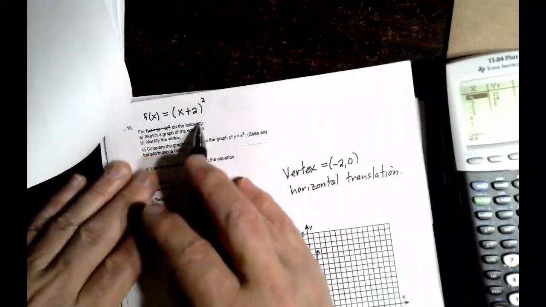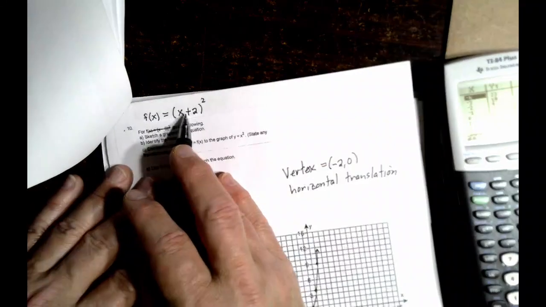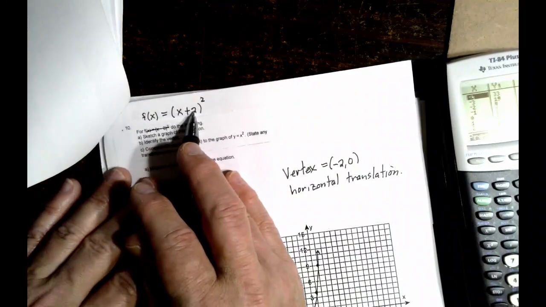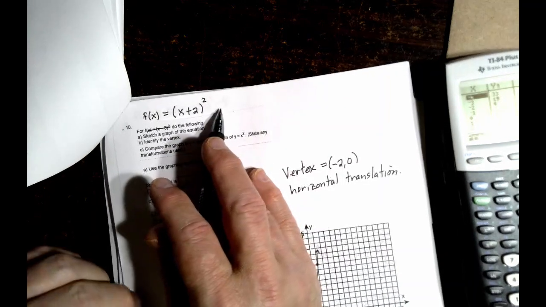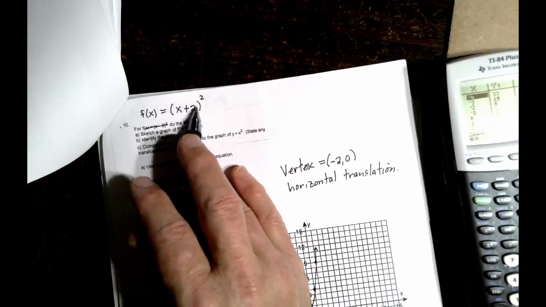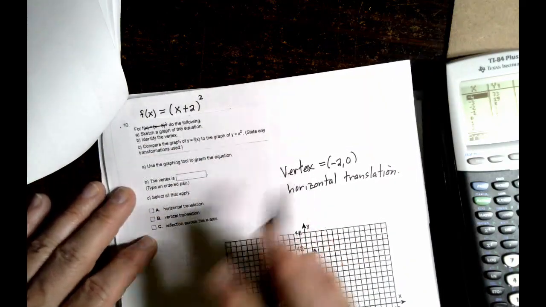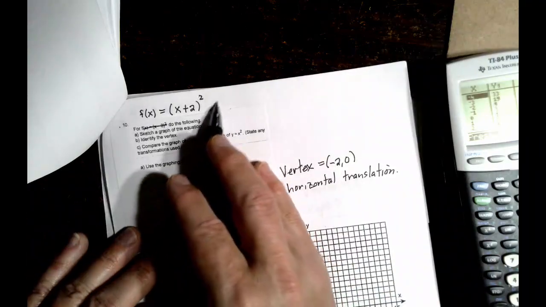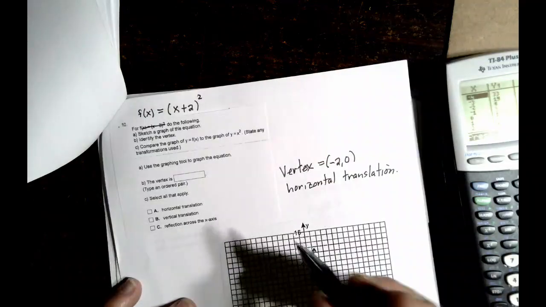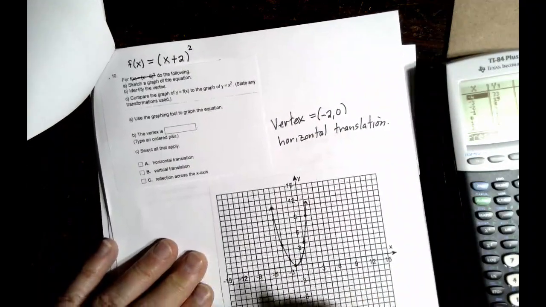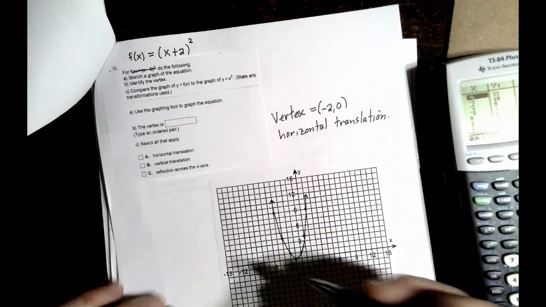Alright, and this one, this is the equation, and they ask you to find the vertex. Well, the vertex is always x minus this number, so x minus negative 2, and your k is 0 because there is no number here. So if you want to figure out what h is, you just change the sign of this guy. If this is positive, you write negative. If it's negative, you write positive. And the k is just whatever number you have there afterwards. So negative 2, 0. And they ask you how is it shifted. It's actually shifted 2 units to the left.